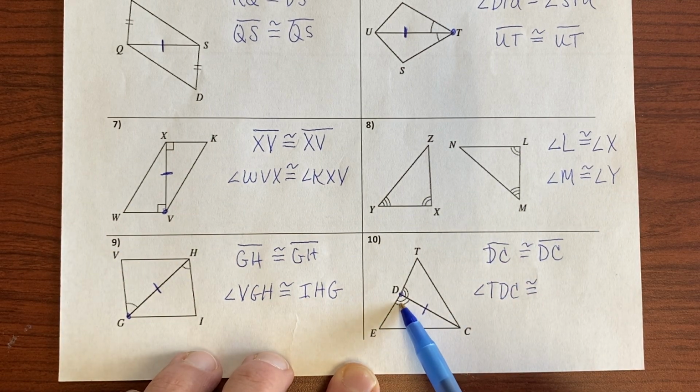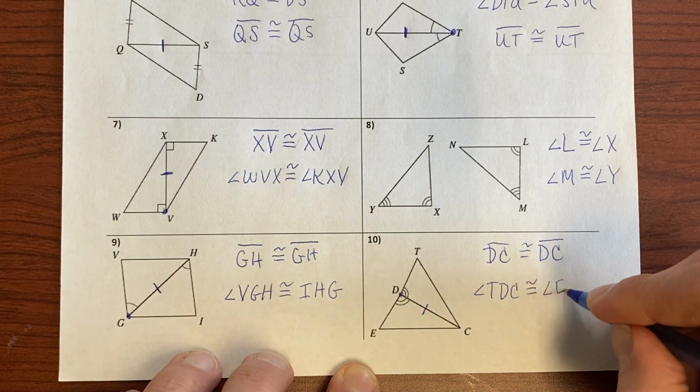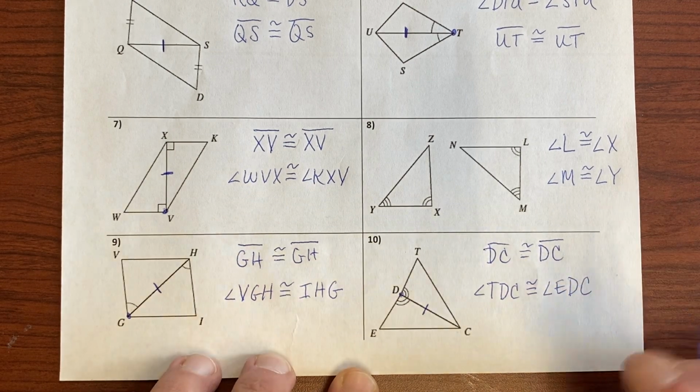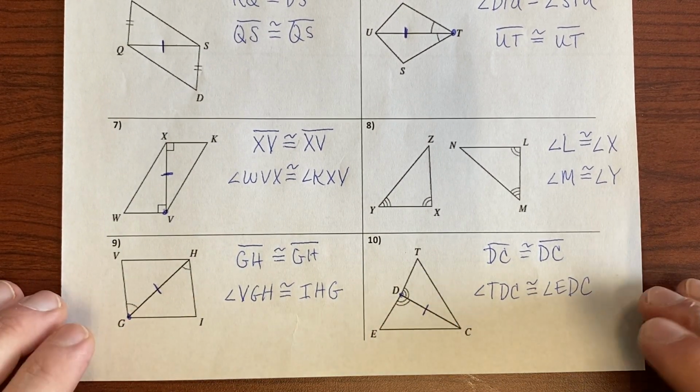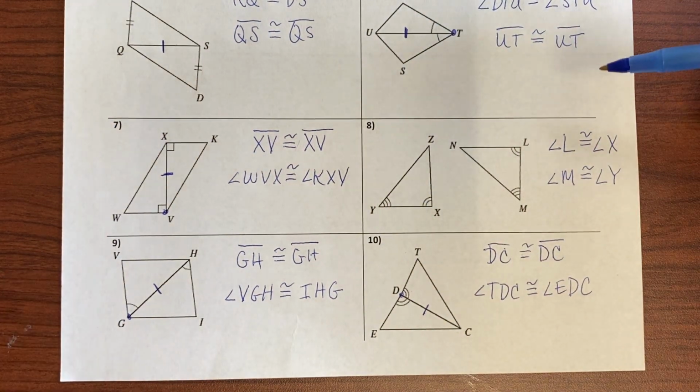For the other angle down here, D is again going to be in the middle of the name, but I can call it angle EDC or angle CDE. Okay, so that's going to be it for the front page of the notes. So hopefully you guys understand how to go ahead and list those congruent corresponding parts between the 2 triangles.